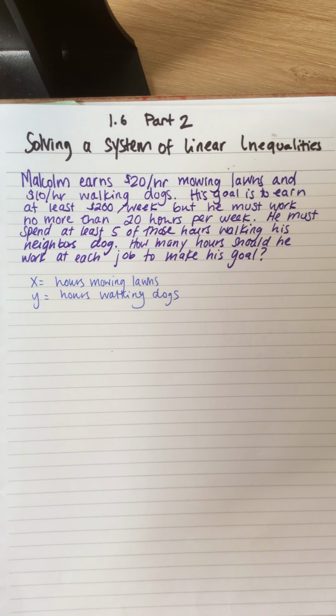It says Malcolm earns $20 per hour mowing lawns and $10 per hour walking dogs. His goal is to earn at least $200 a week, but he must work no more than 20 hours per week. Maybe he's constrained, he has to go to school or something the rest of the time. He must spend at least 5 of those hours walking his neighbor's dog. Okay, so his neighbor's got a requirement there. So how many hours should he work at each job to make his goal, so to make that $200?